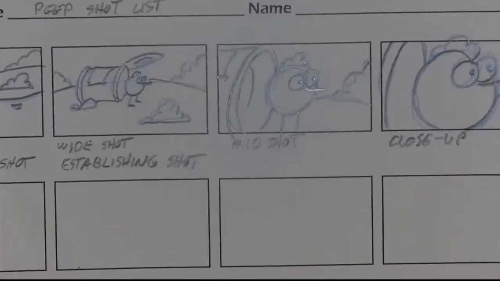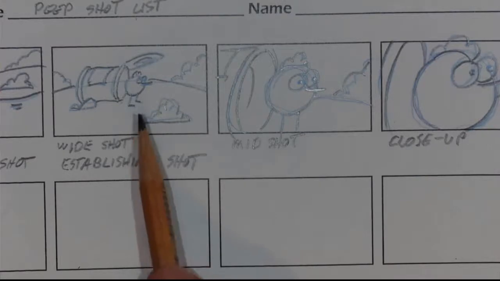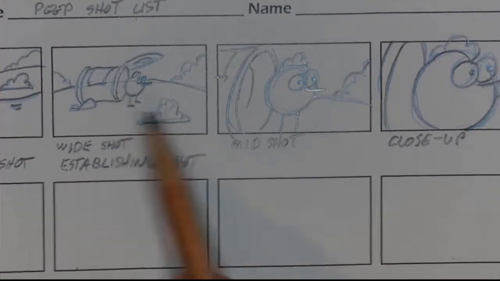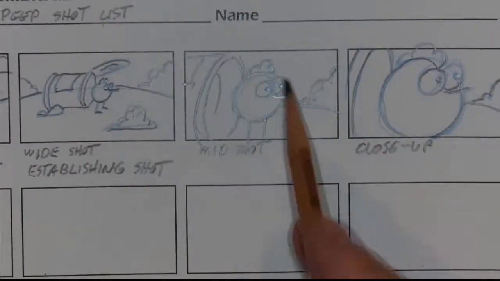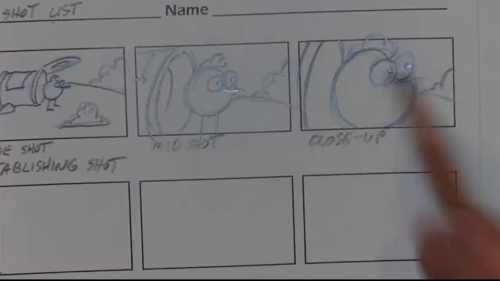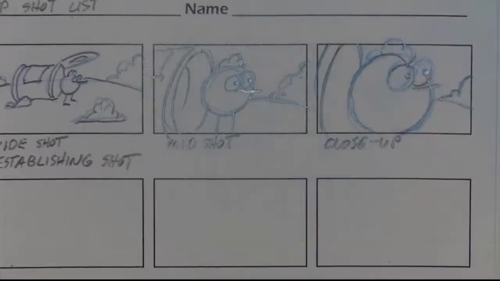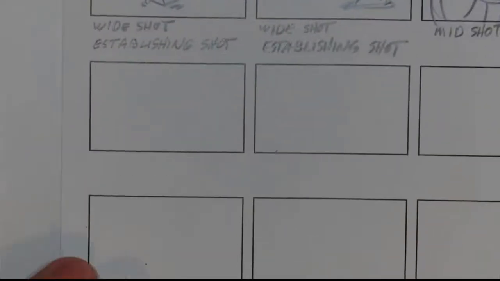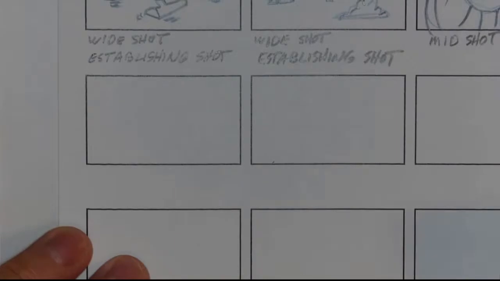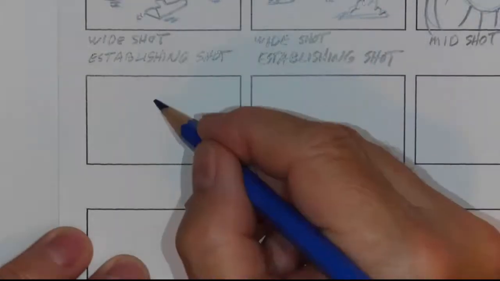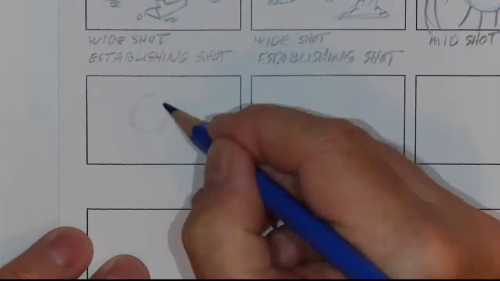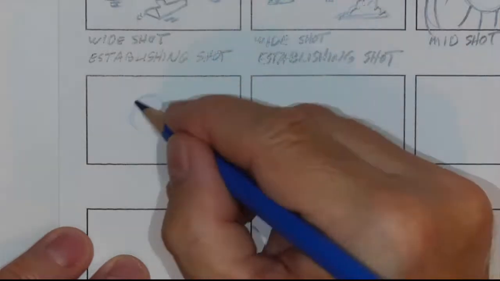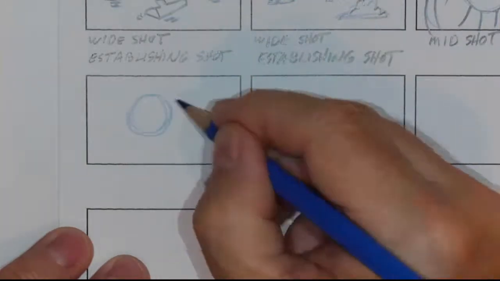So if we look at these three shots, we want to make sure there's a very distinct difference from a wide shot and the size of the character to a mid shot to a close-up. Very distinct steps of getting closer to the character. Now, this one, we're going to get even closer. So I'm going to make these even bigger.